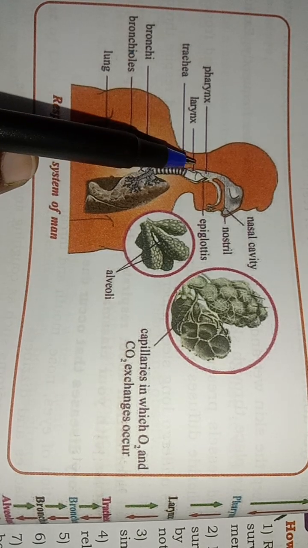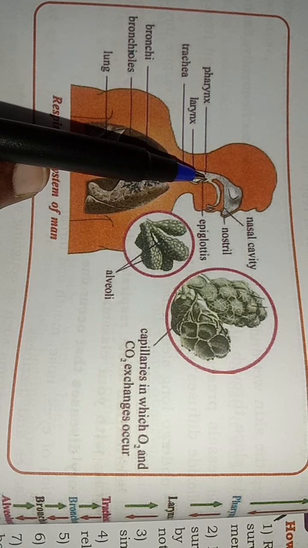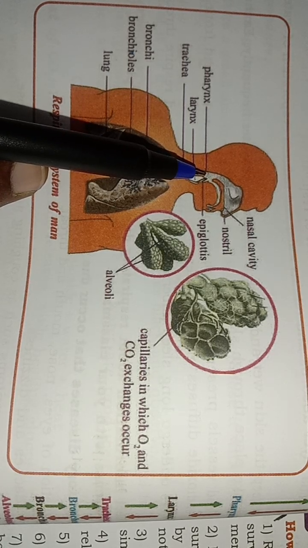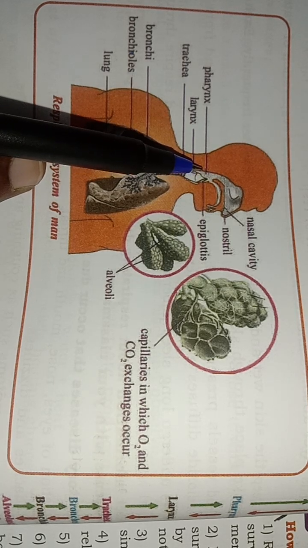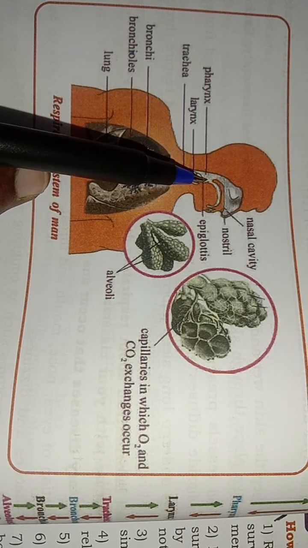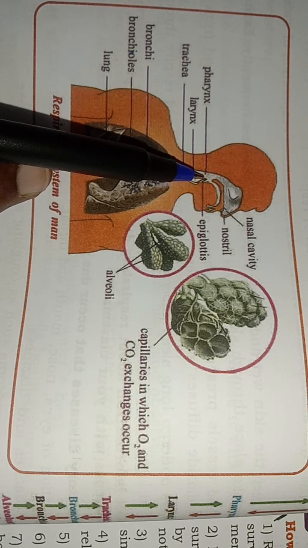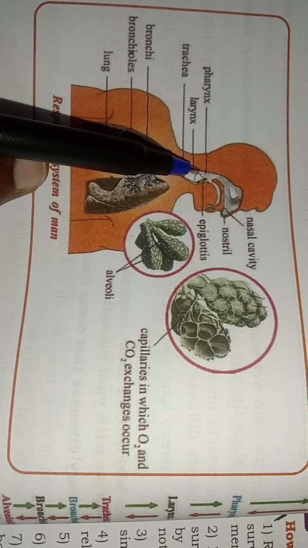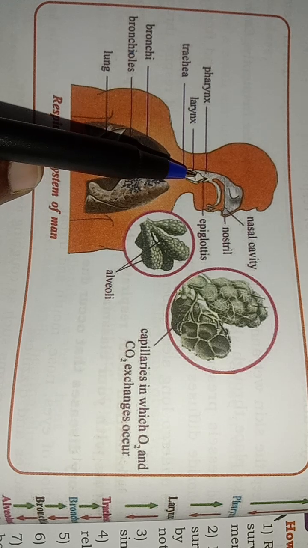In the pharynx you find the epiglottis, a flap-like structure with a muscular wall that controls movement of food and air towards their respective passages. Whenever you are breathing in, it closes your food pipe, and whenever you are swallowing something, it closes your windpipe. So it's muscular tissue which regulates the movement of air and food.